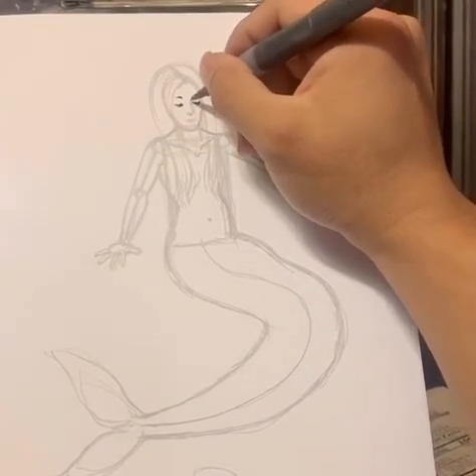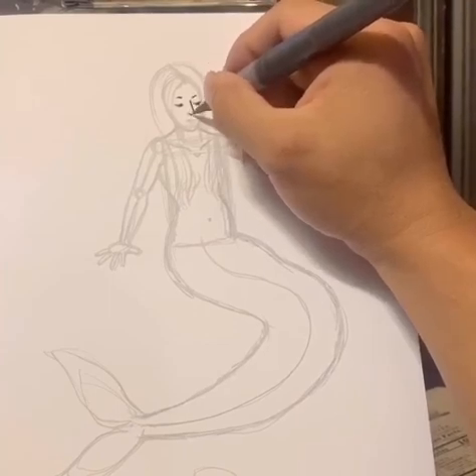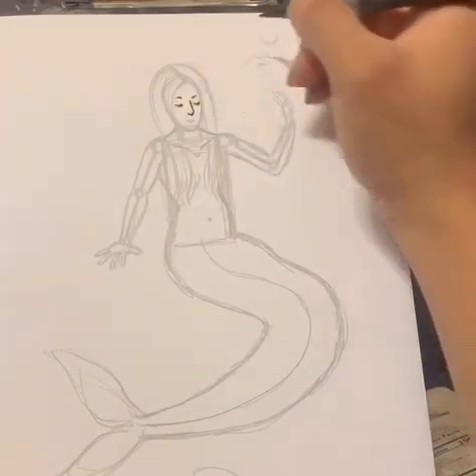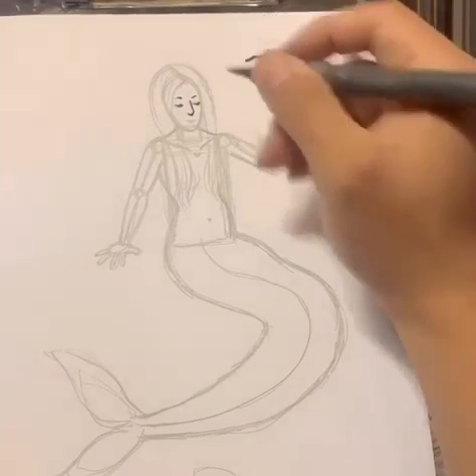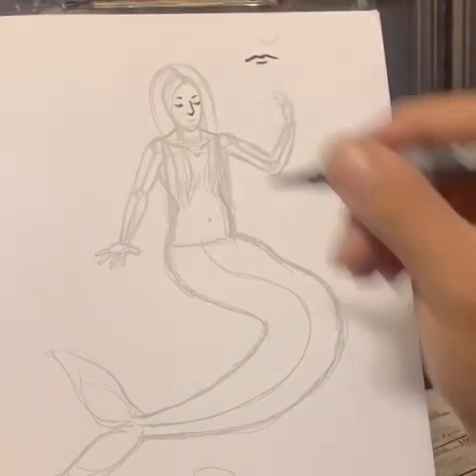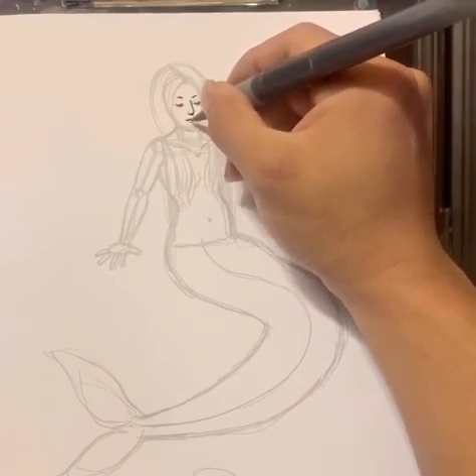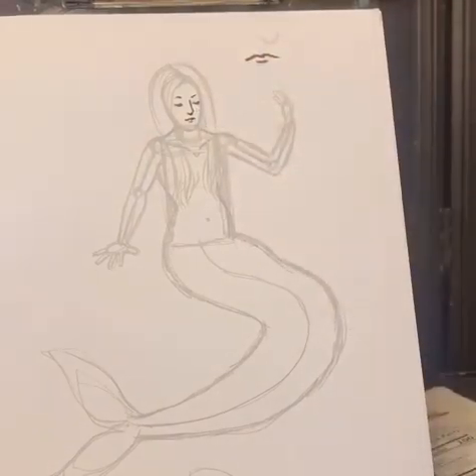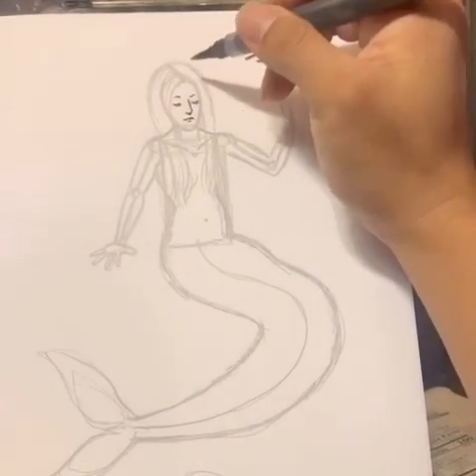So I'm going to draw the bridge of the nose, and then the bottom of the nose. Then remember the lips that we made, it's just this. It's very simple lips. So we could draw that too. But it's going to be small. There. Looks like Ariana Grande. Ariana Smalley.